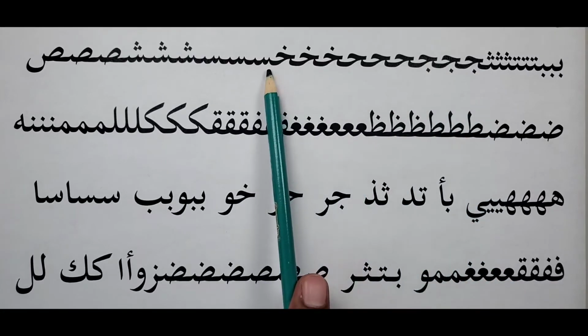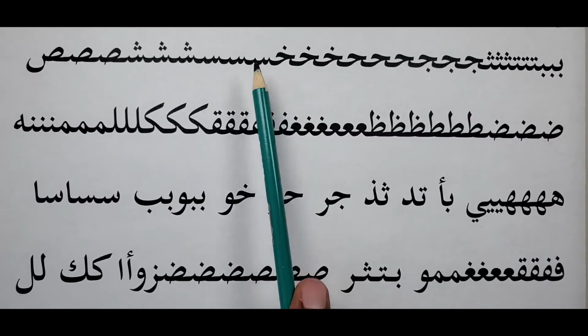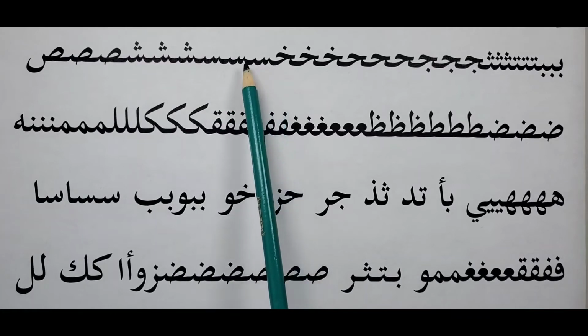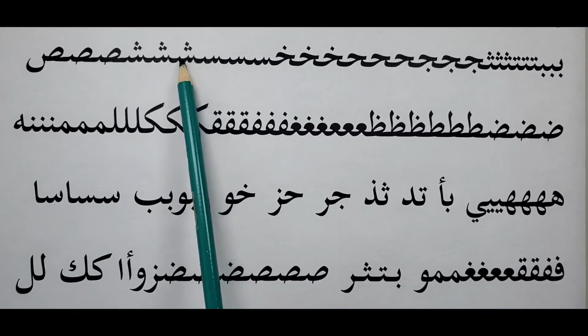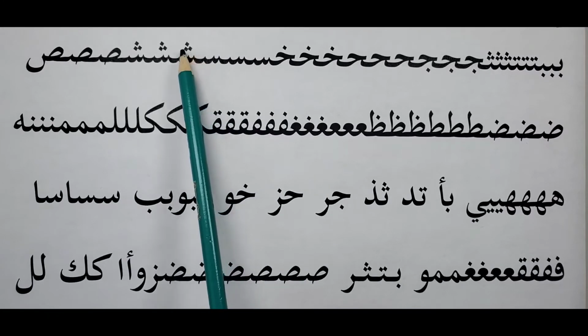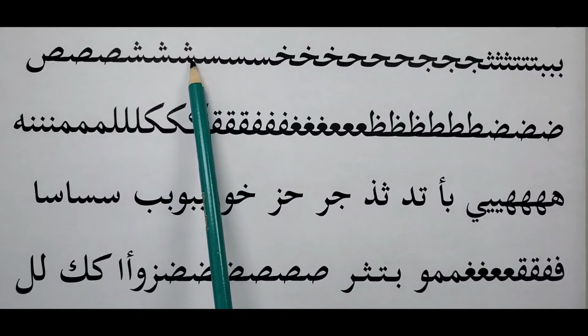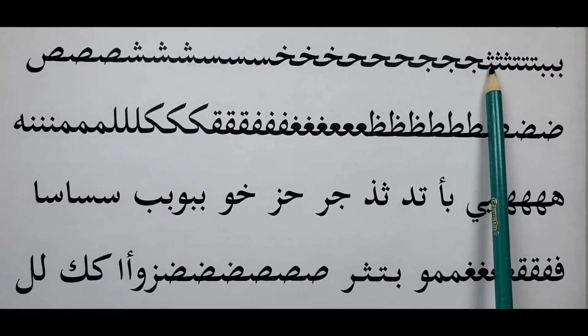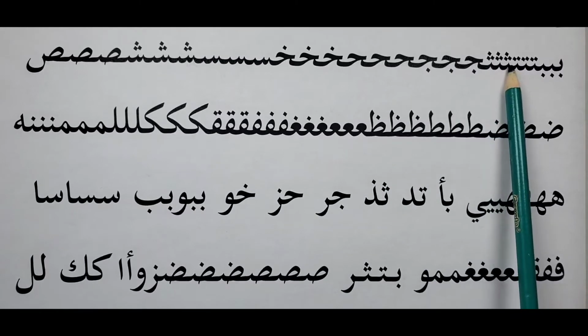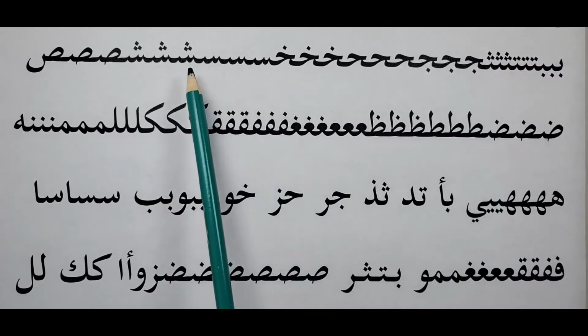Then we have sin. Look at sin. Okay, sin is very easy. Look the way they look like, three ridges. Okay, shin, the same way. Just don't forget the three dots on top. Remember, we said shin has three ridges, 1, 2, 3, but tha only has one dot. Look at tha here, one dot, one ridge and three dots above. Here, three ridges and three dots.